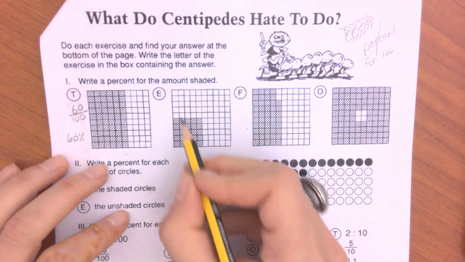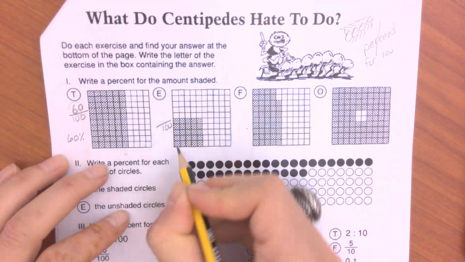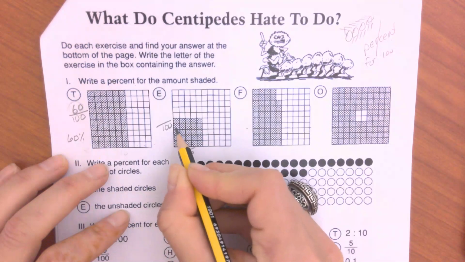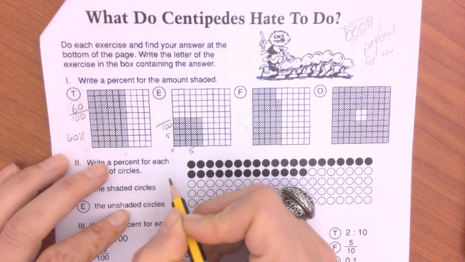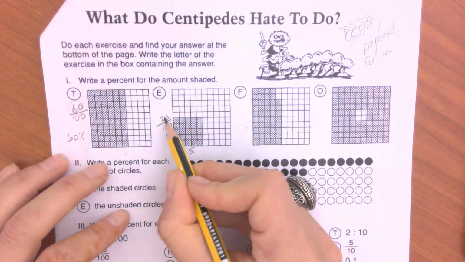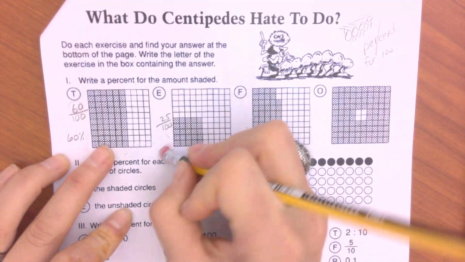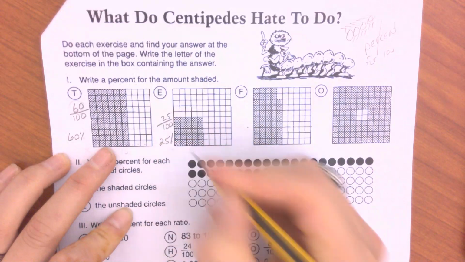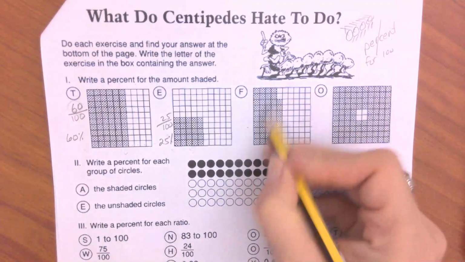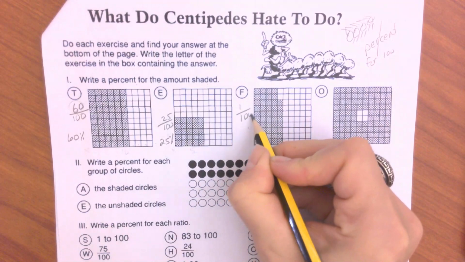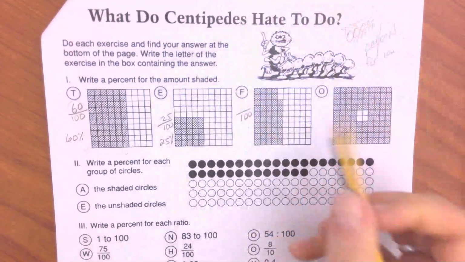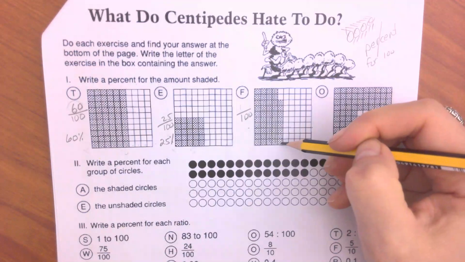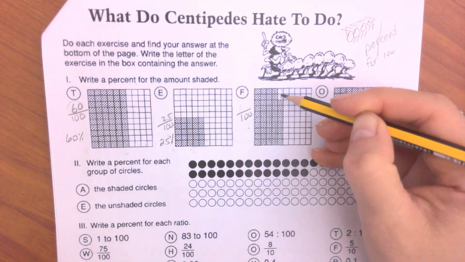Let's look at this one. In total, there's 100, but shaded is 1, 2, 3, 4, 5. 1, 2, 3, 4, 5. What's 5 times 5? 25. So really there's 25 shaded. So what's the percent? 25%. Okay. So in total there's 100 shaded. 100 in total. 10, 20, 30, 40, 50, but 2 less than 50.